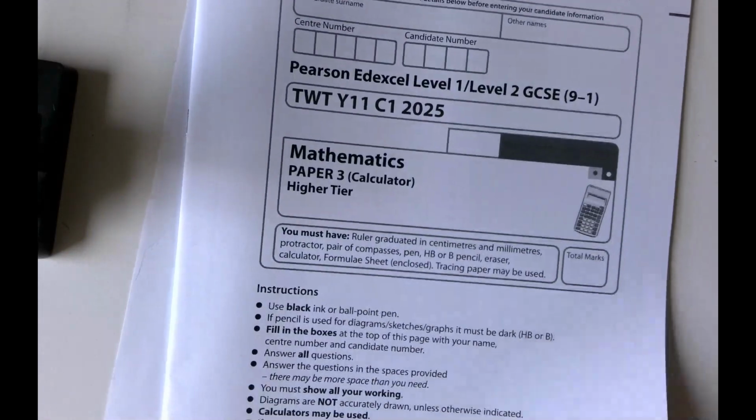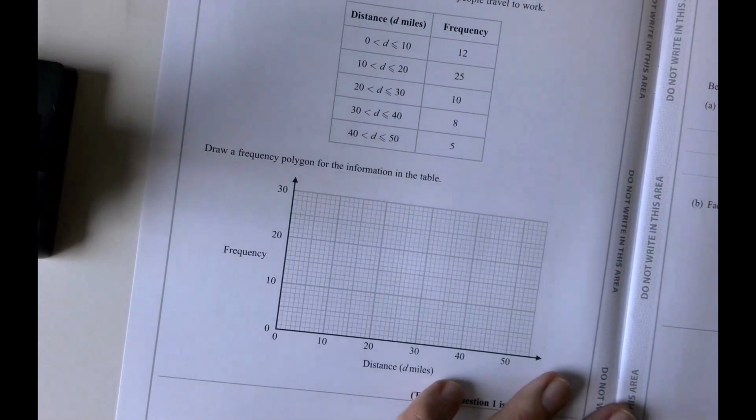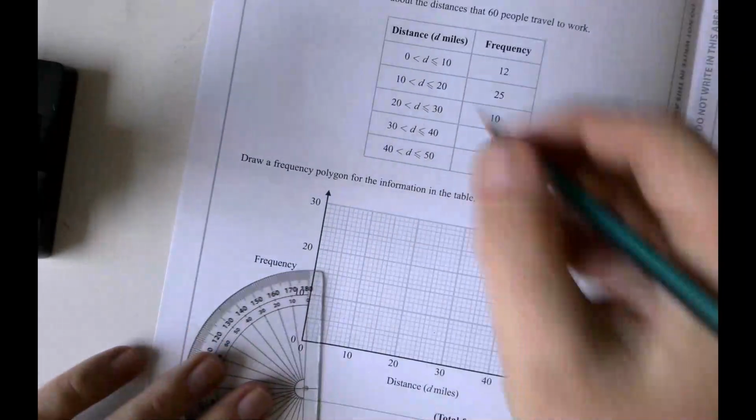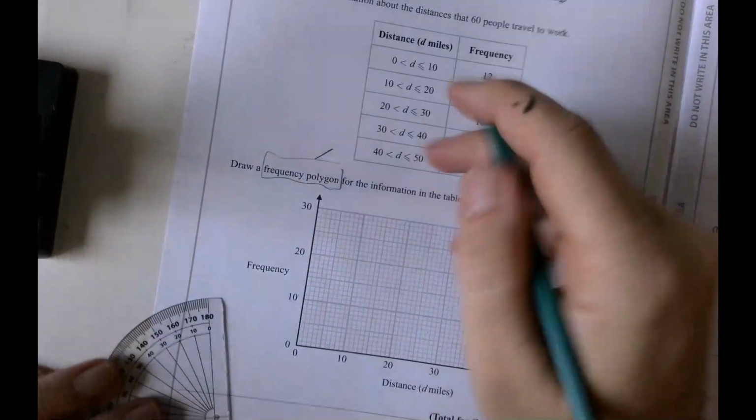So this is the genuine paper run through for paper 3. So let's have a look at this. I'm trying to draw a frequency polygon, so that means it's joined with straight lines. Okay, I've drawn a straight line.